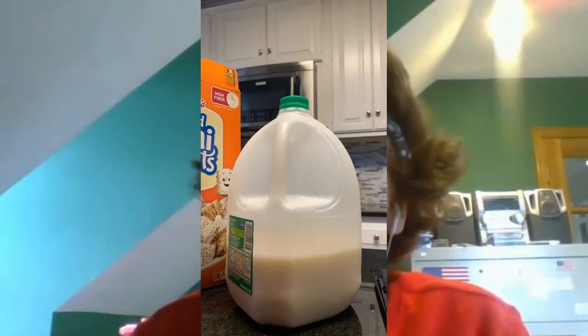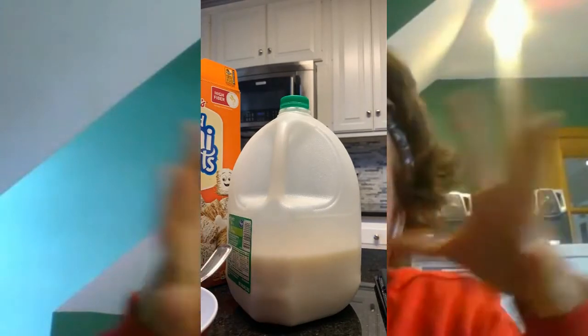Cool. Let's do demo number 2. See the milk carton? It just increases in volume. Yeah, isn't that great? So, explanation number 2.